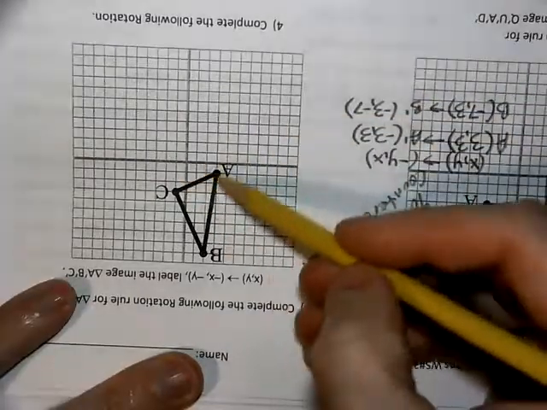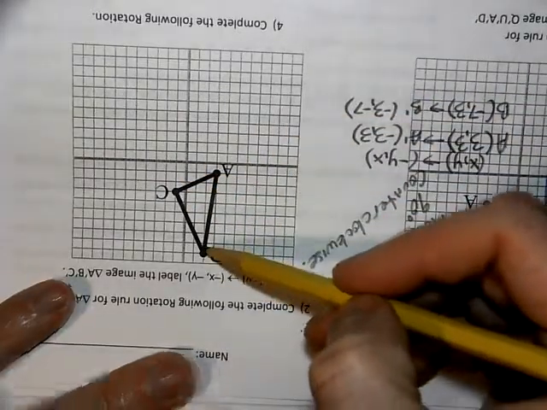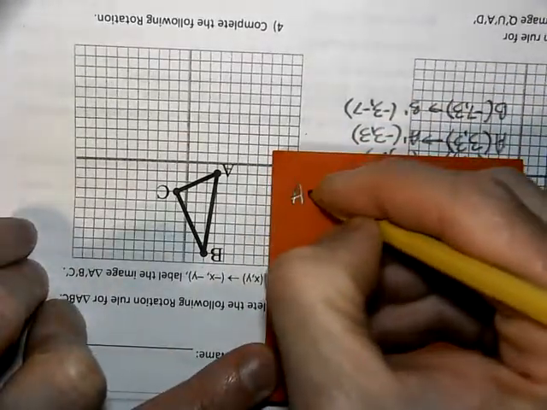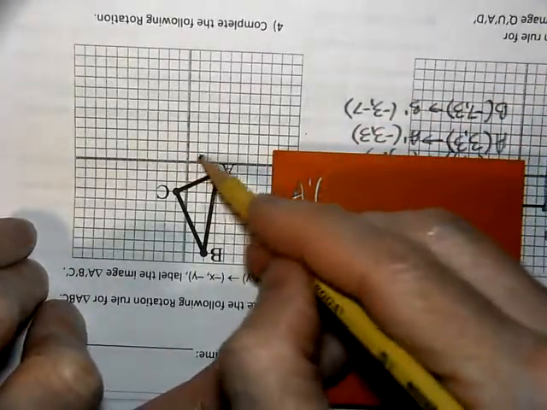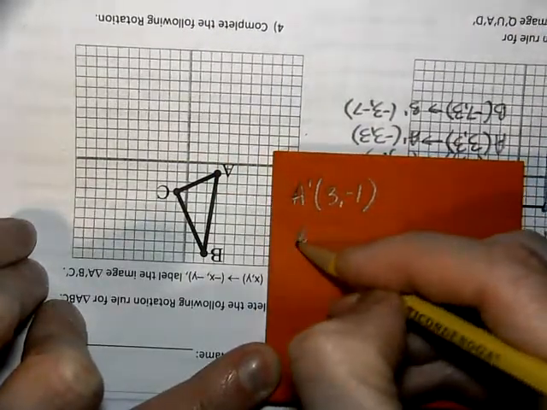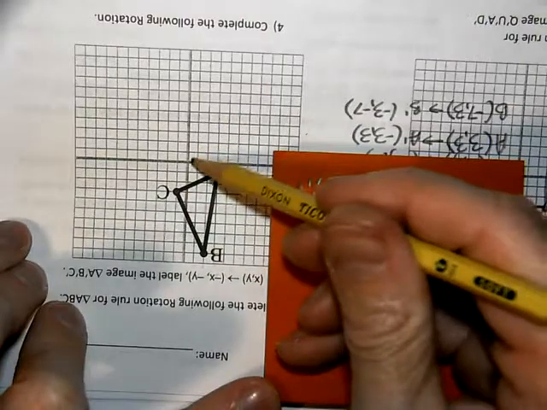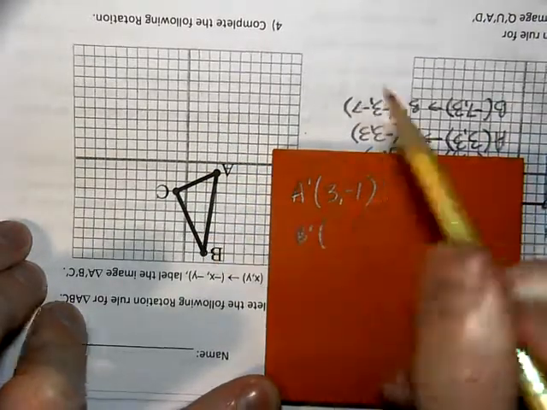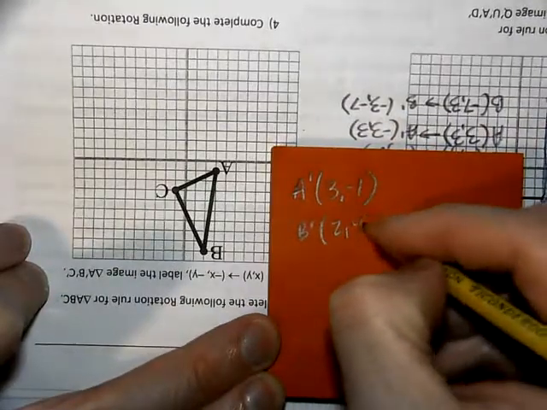So we could come here and figure out our coordinates, write them down. A prime is going to be 3, negative 1. B prime is going to be 2, negative 9.